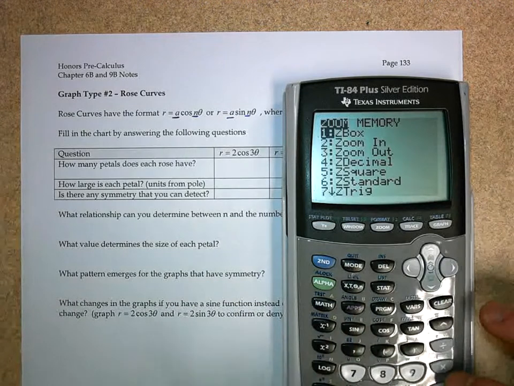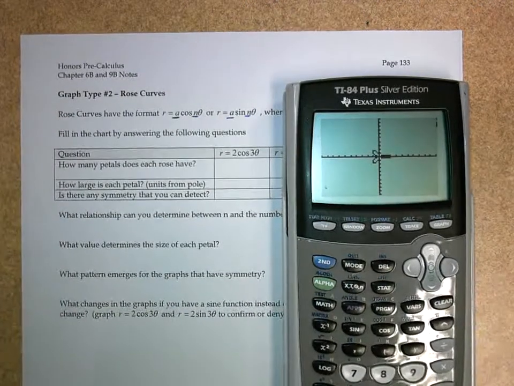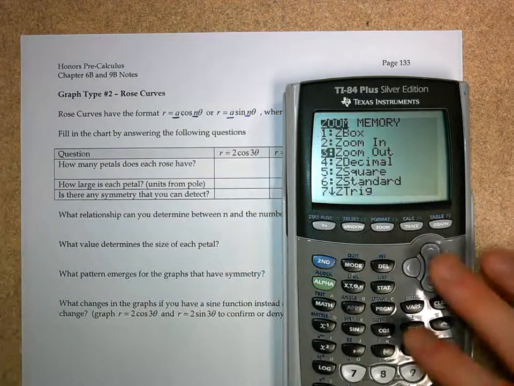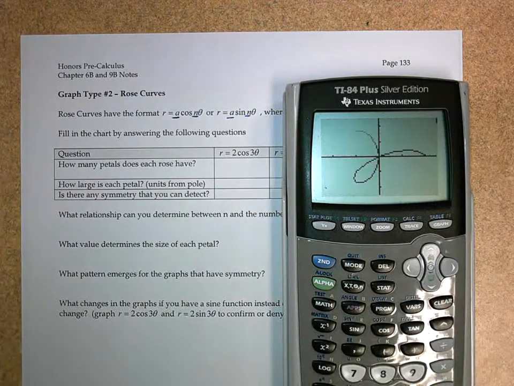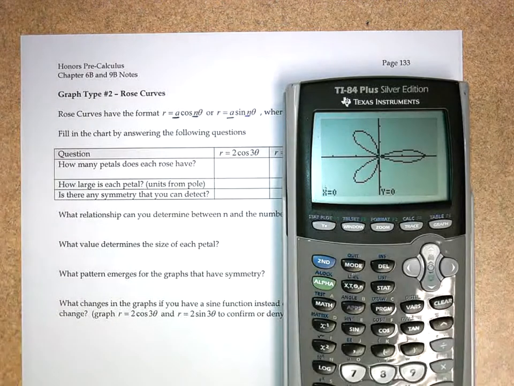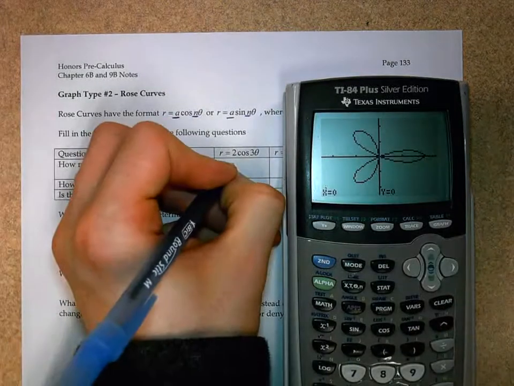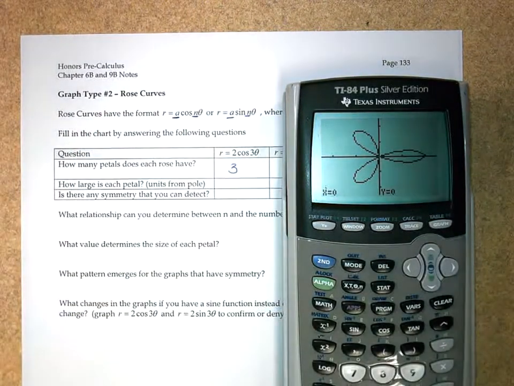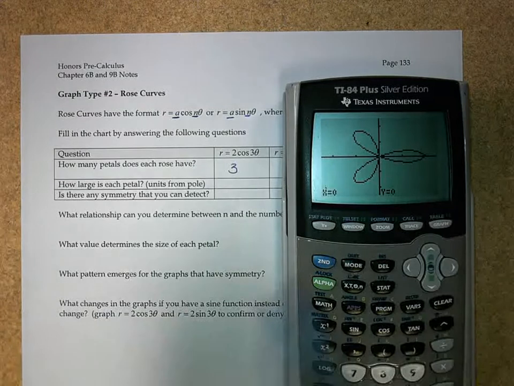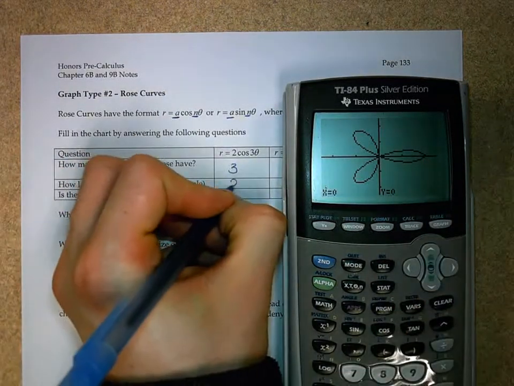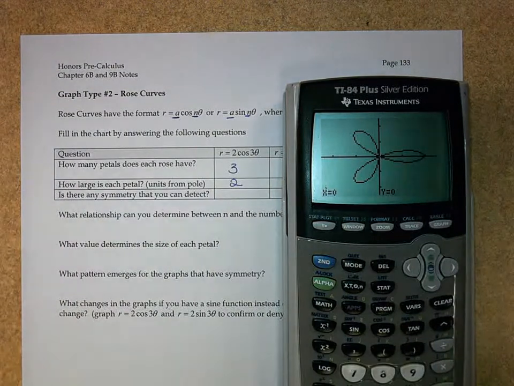And I'll go to zoom standard for this. That really doesn't look too good, so we can zoom in a little bit. There we go. And how many petals does this rose have? You can see there are 3 petals. How large is each petal? Well, if I look at this, I can see there's 1 unit, there's 2 units. So each one's going to be 2 units.